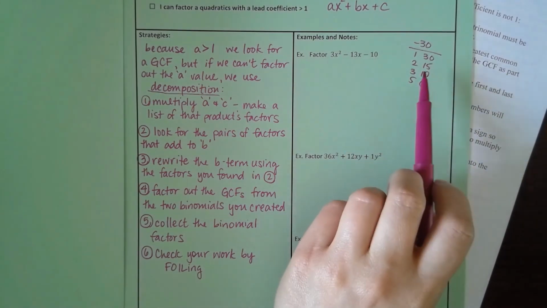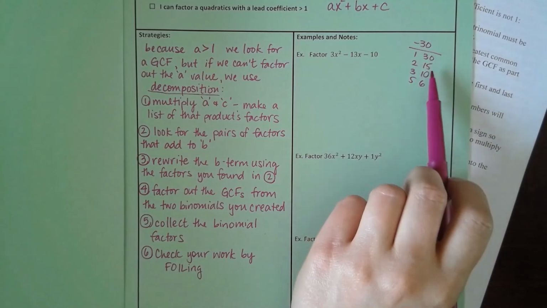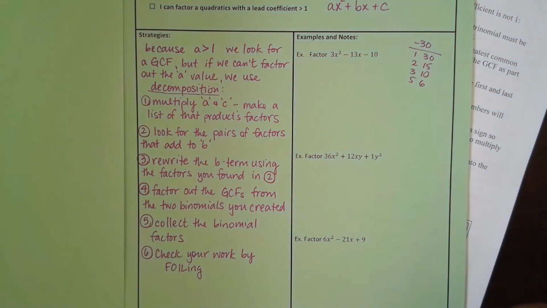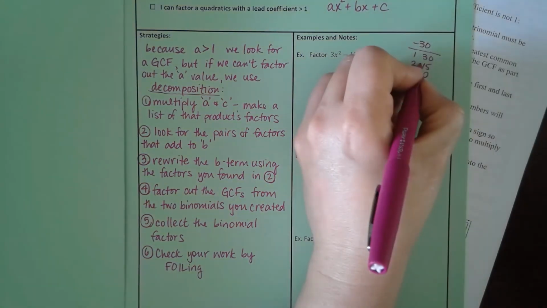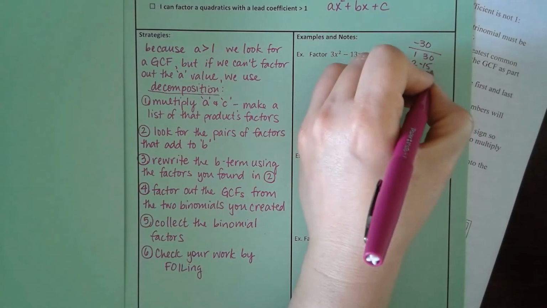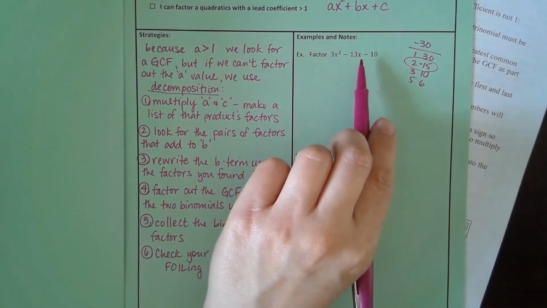Be careful because it looks like we're going to use the 3 and the 10 here, but we're not. We need to use the 2 and the 15 because only one number can be negative because we're multiplying to negative 30. So if we have a negative 15 and a positive 2, that will multiply to minus 30 and it will add up to minus 13.